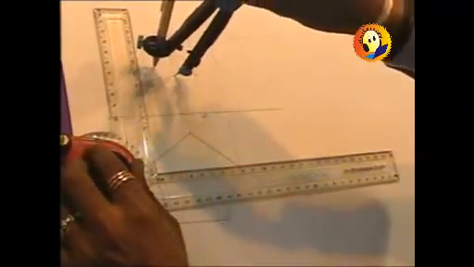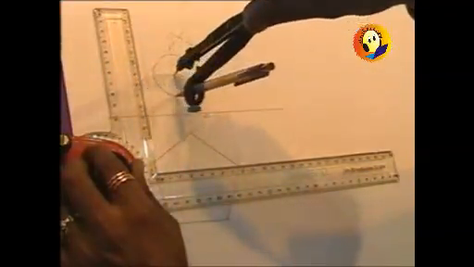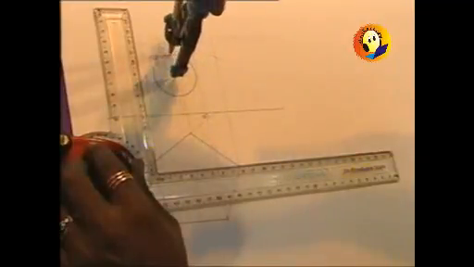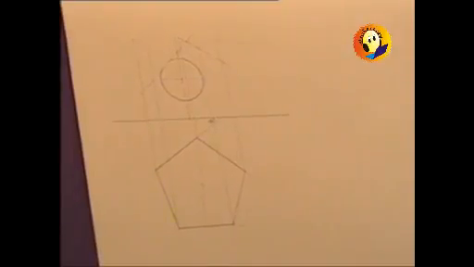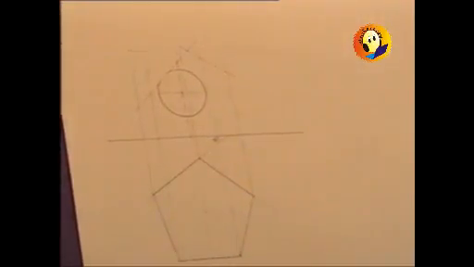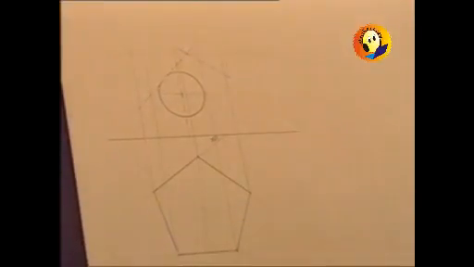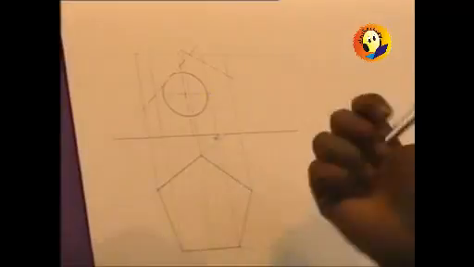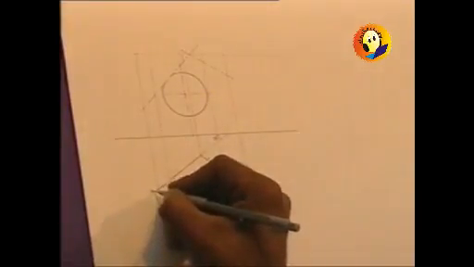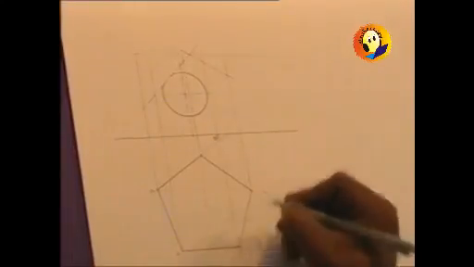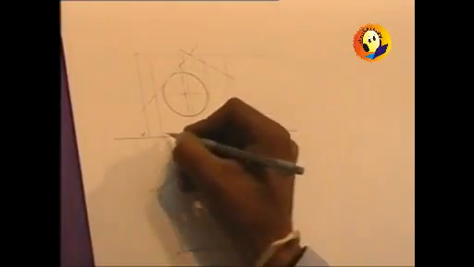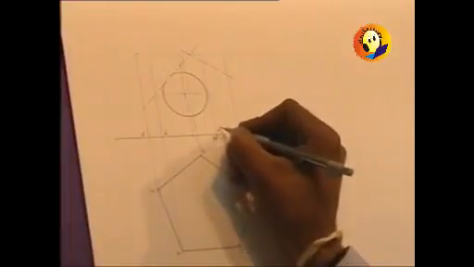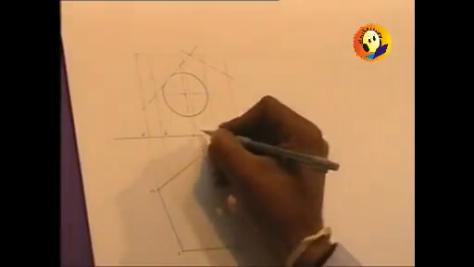Now this circle's portion is to be darkened, which is below the cutting planes. The portion which is above the cutting plane need not be darkened. So this is what is given to us in the problem statement. Now if we name the points, say A, B, C, D with our usual policy, and the points in the front view are A dash, B dash, C dash, D dash and E dash.